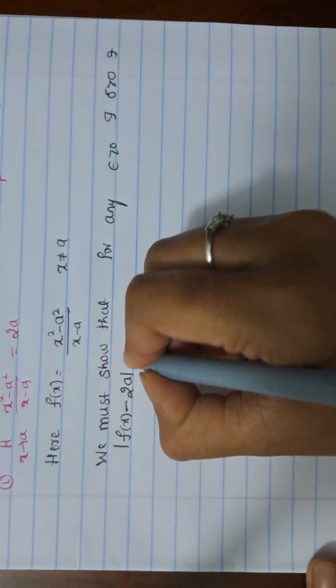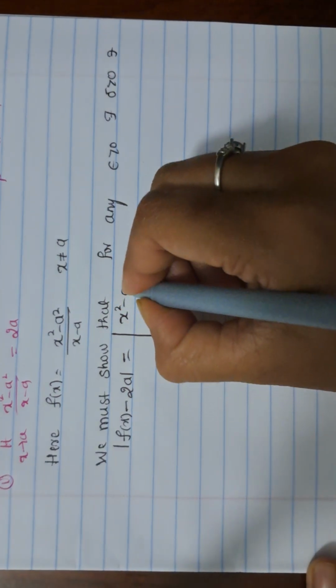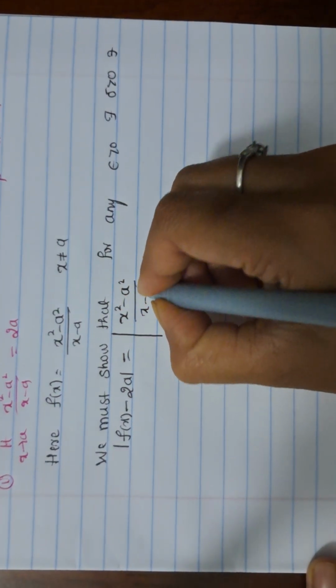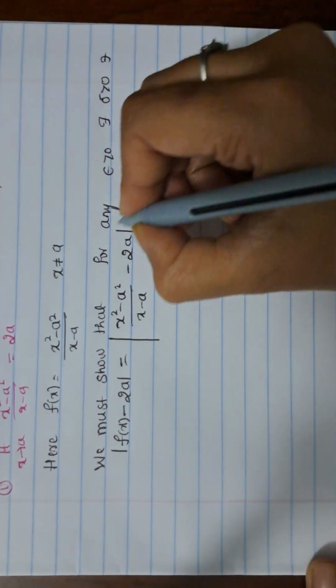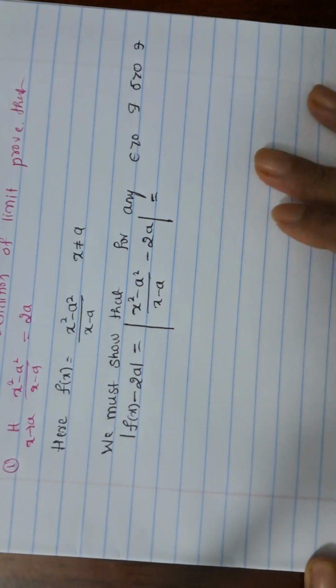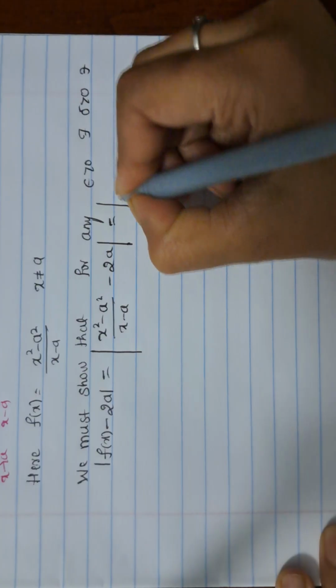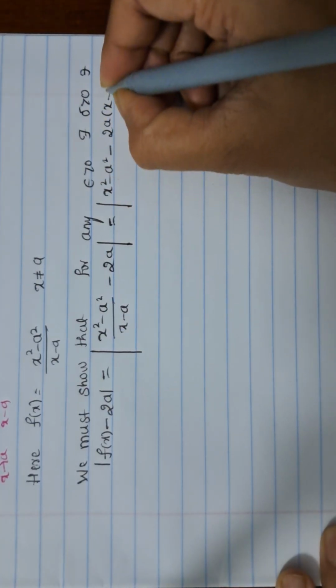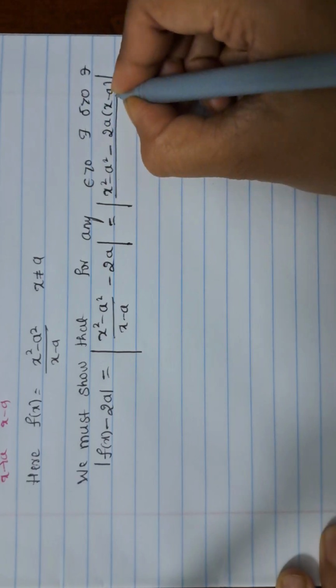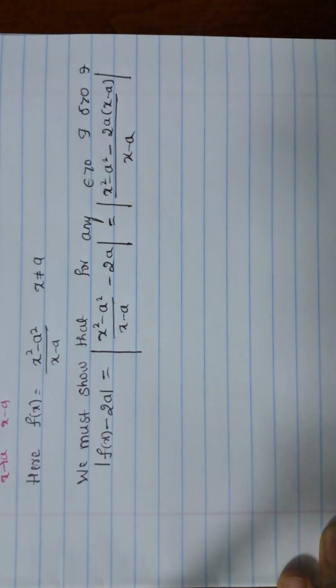This is equal to, okay. Now what is f of x? It is (x square minus a square) upon (x minus a) minus 2a. Now let us take the LCM. LCM is x minus a. So this will become (x square minus a square minus 2a into (x minus a)) over (x minus a).